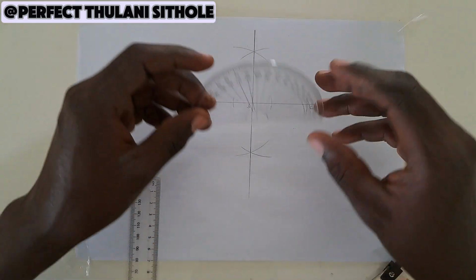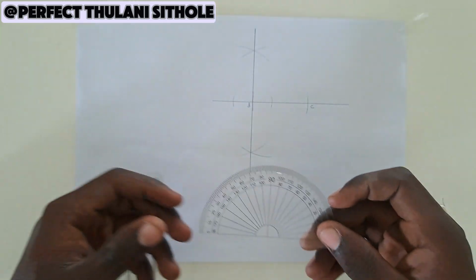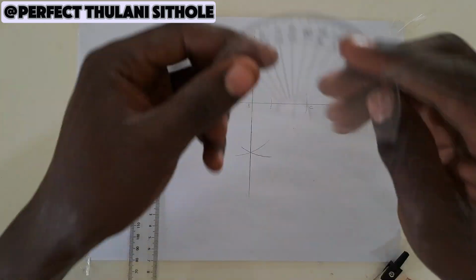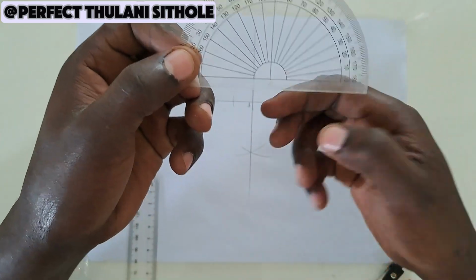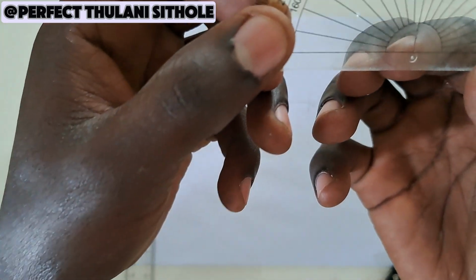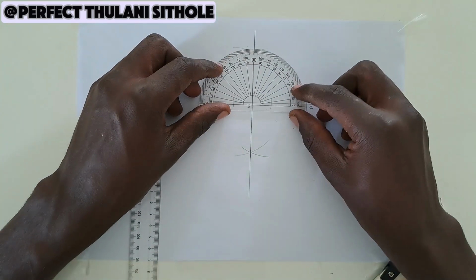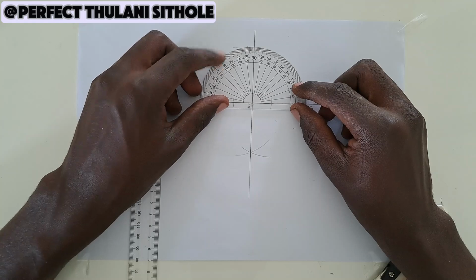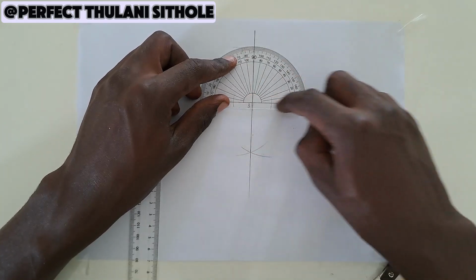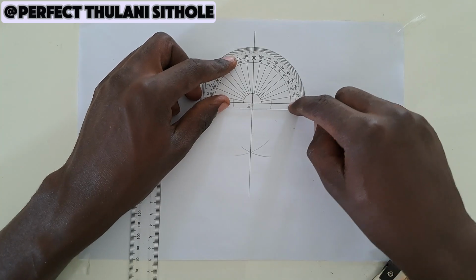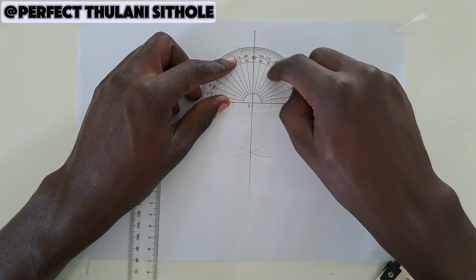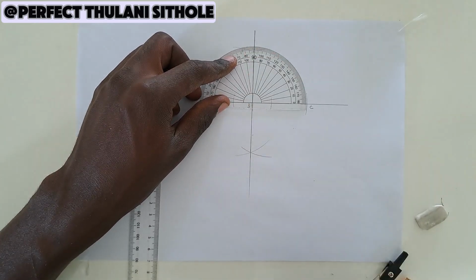And let me show you how to use a protractor to verify your angle. So what you do, you put your protractor this point at point B. So as you can see, this point. So what you do is put it like here. There's a horizontal line and a vertical line. Mainly you look at your horizontal line. So you start counting from here: 0, 10, 20, 30, 40, 50, 60. As you can see, it's right at 90 degrees.